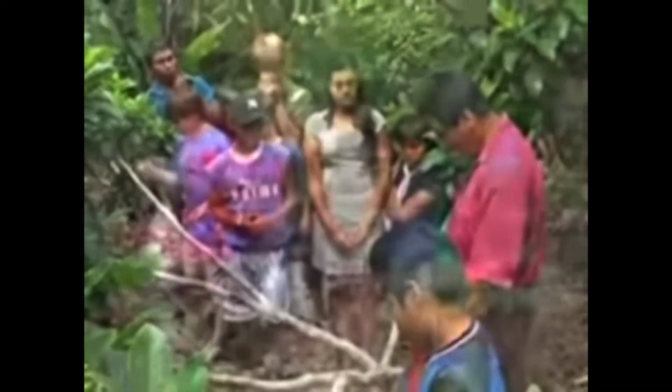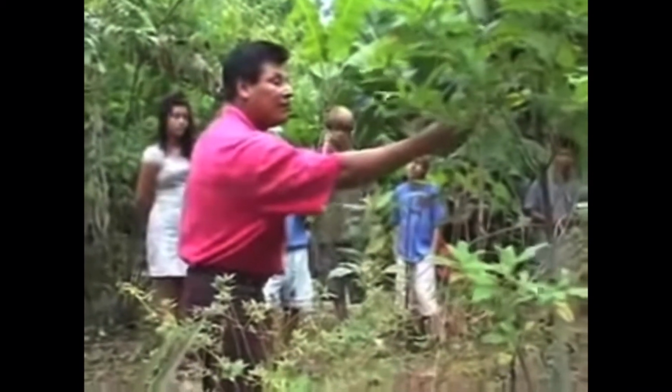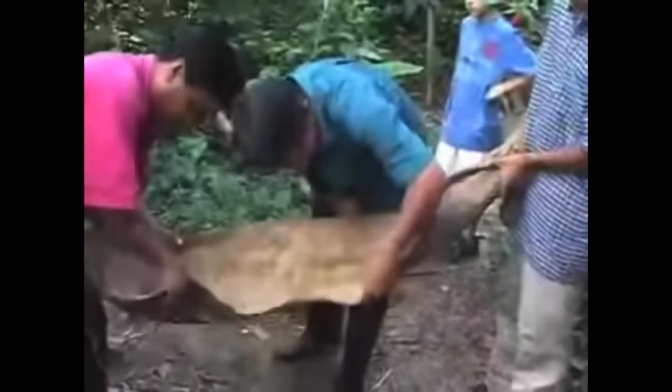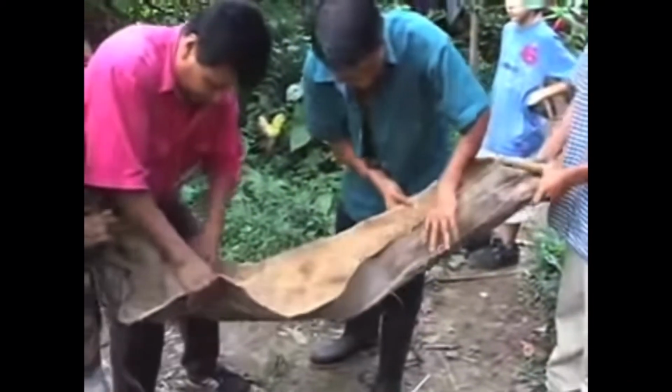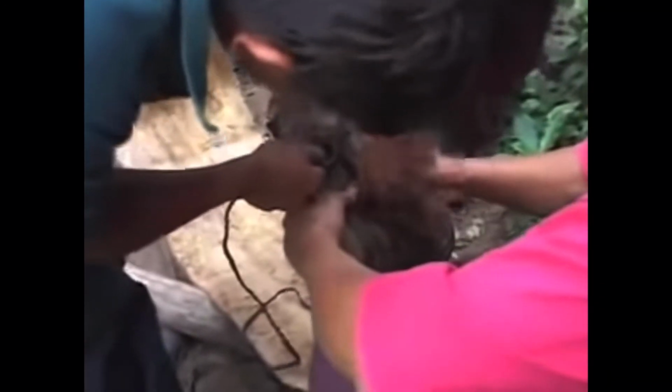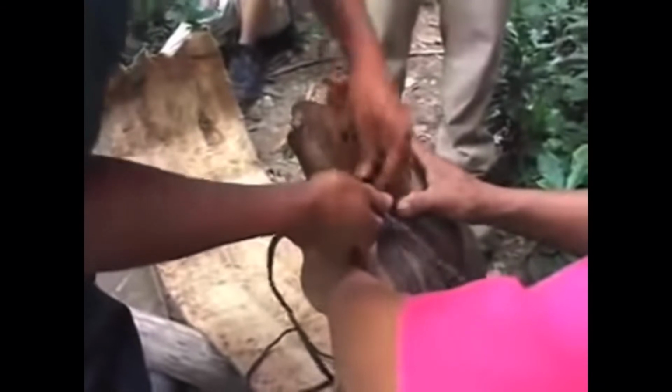Will and Michael and I joined in on one of Candido's classes. In today's class, Candido is showing us how to make a stretcher out of forest materials.